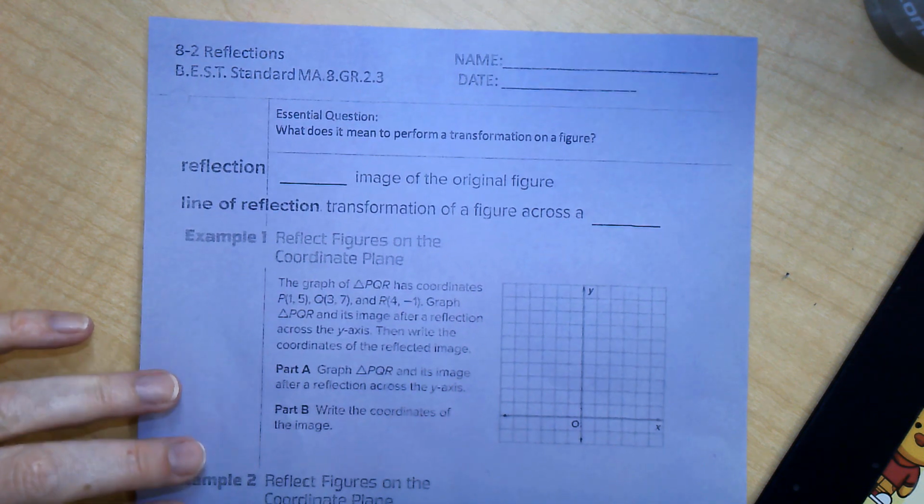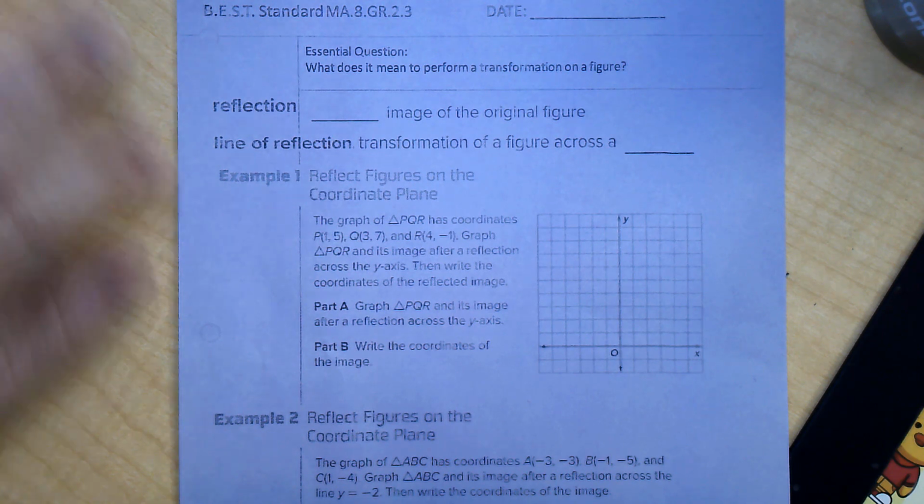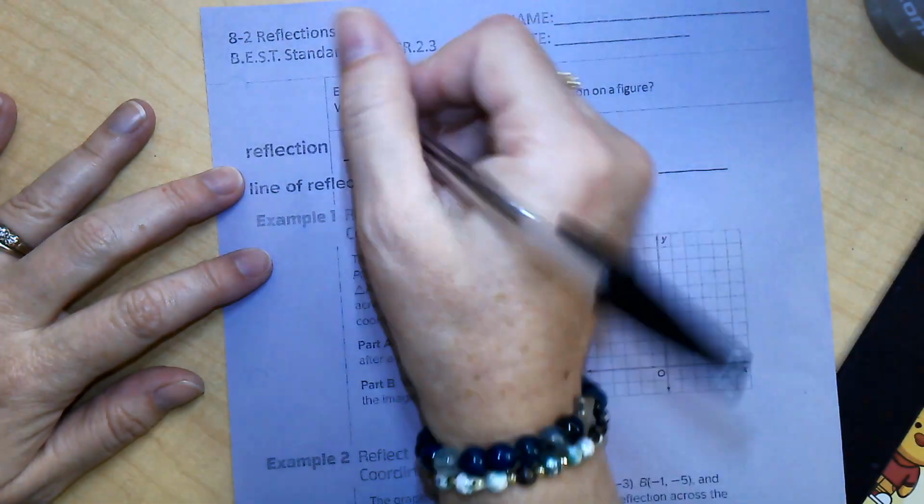All right, 8-2, reflections. Have you ever looked at yourself in the mirror with words written on your shirt? And how do the words look? They look backwards, right? They're a reflection, a mirror image. So that's what we're going to do with our shapes today.